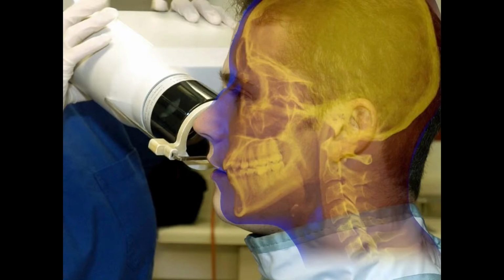CAT scans, on the other hand, operate on high-energy X-rays, and these can provide specific information about the tumor.